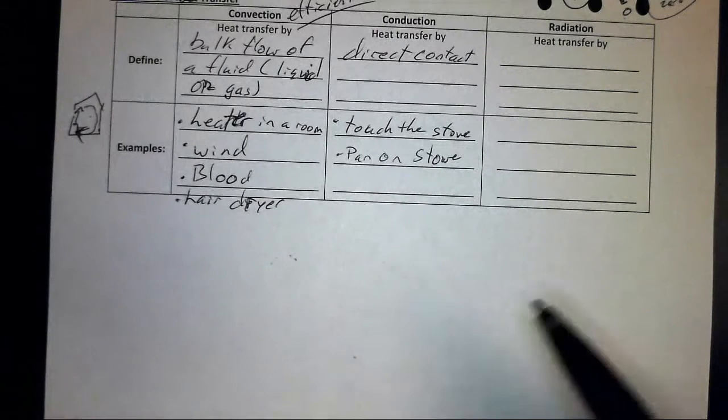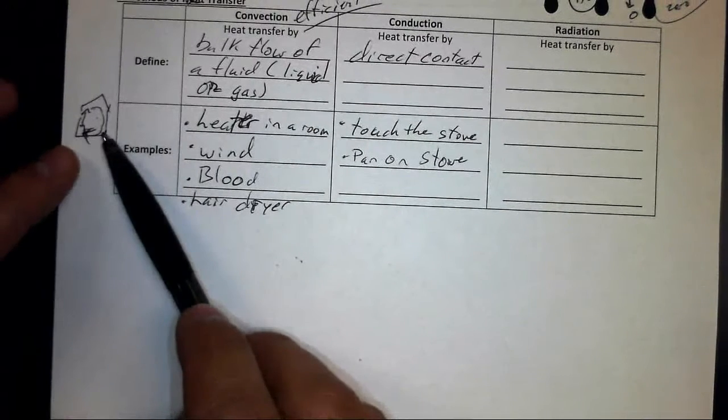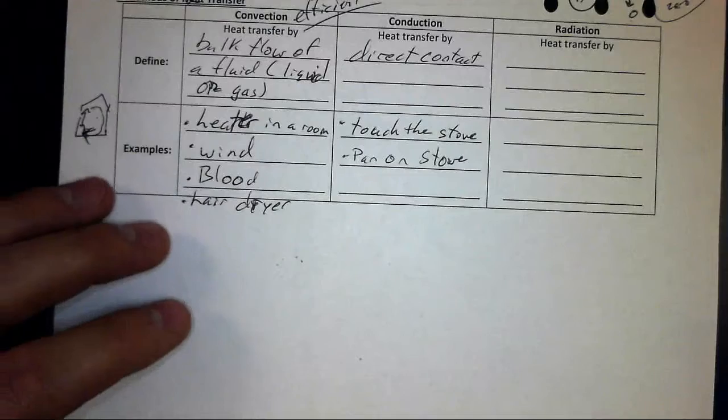Now, within the pan, you have water, and you get convection currents set up in the water, kind of like in this house, because the water is a fluid.